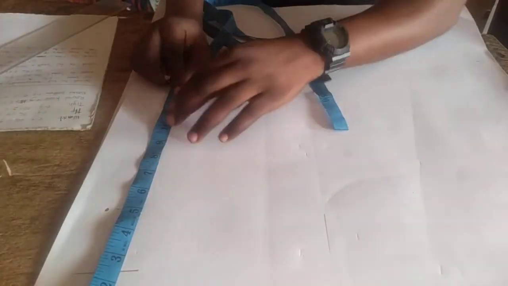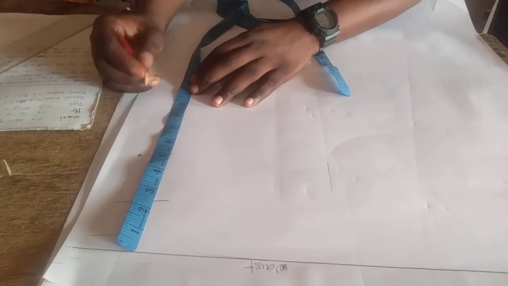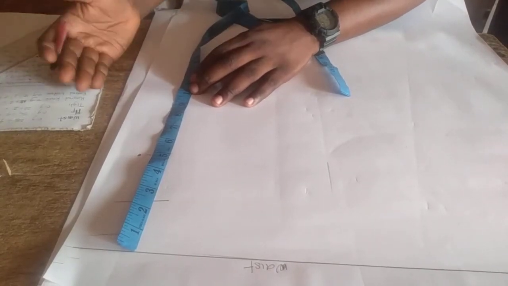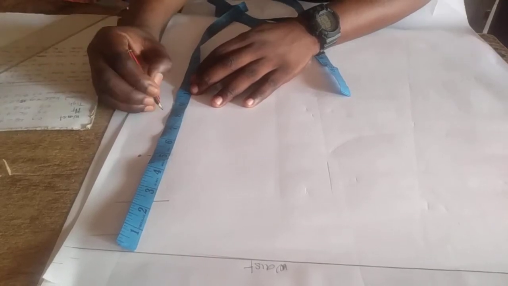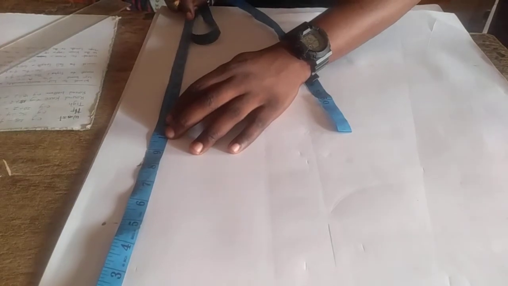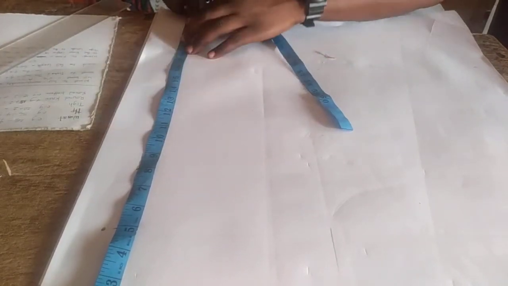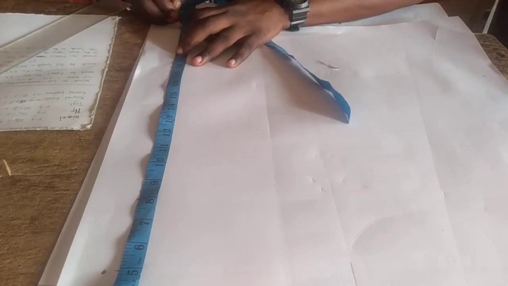And from the waist to the thigh again, I'll measure the waist to thigh, which was the hip of the person divided by 4 plus 1 inch. That gave us 10. And for now, let's measure the waist to the full length, which was 37 plus 1 inch, showing allowance.